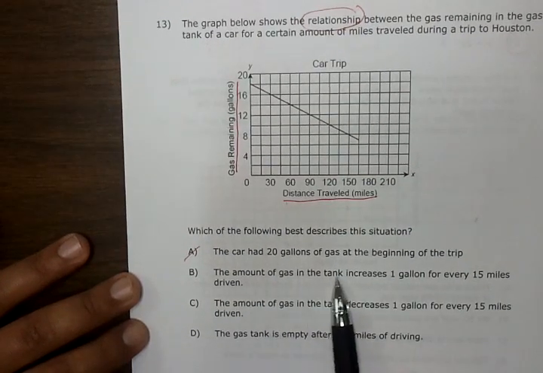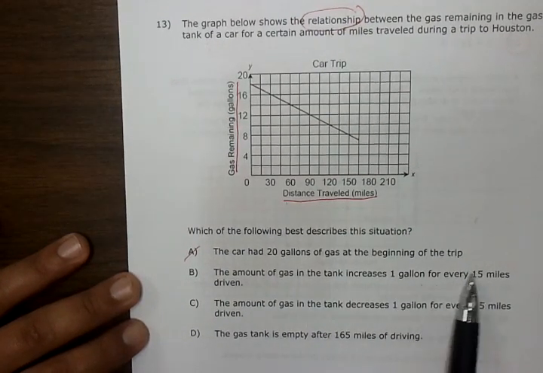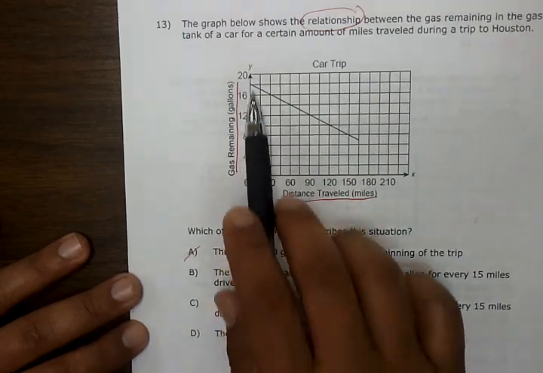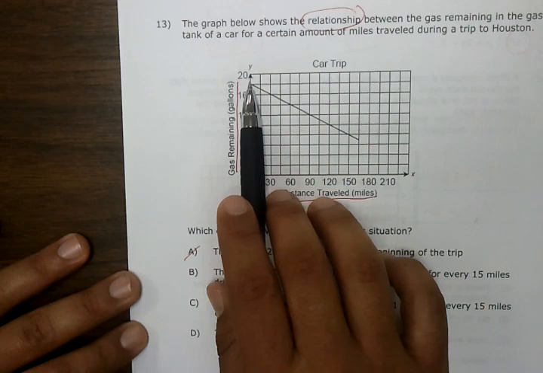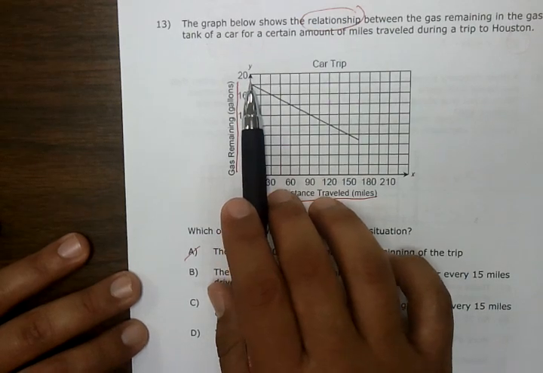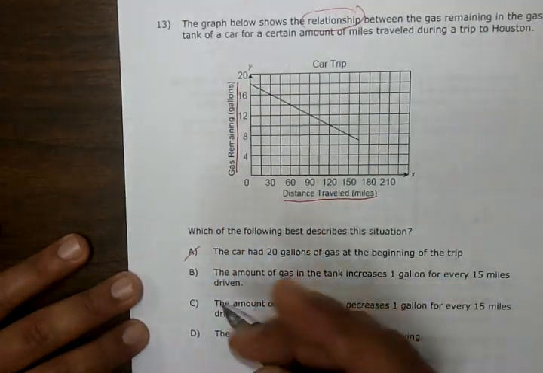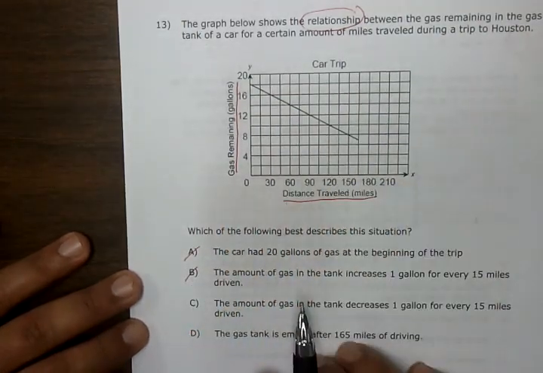The amount of gas in the tank increases 1 gallon for every 15 miles. Well, I don't know about you, but you notice how this line is going down? That means that it's counterintuitive. Gas does not get added on every time you travel, it gets consumed. So this is false for that reason, and the graph shows that as well.